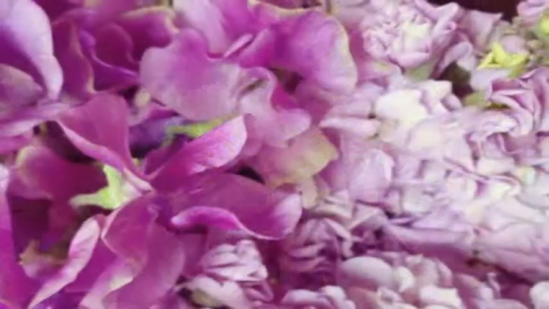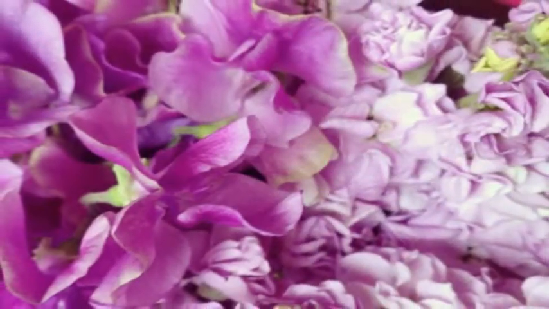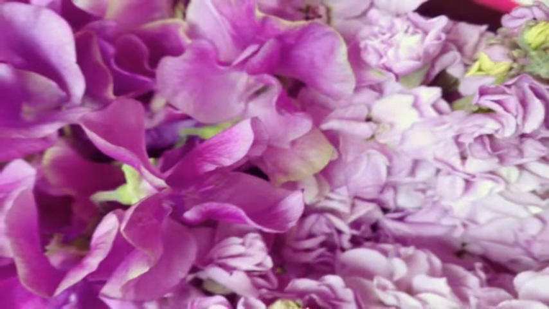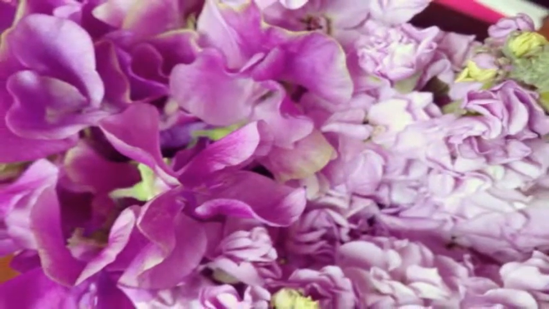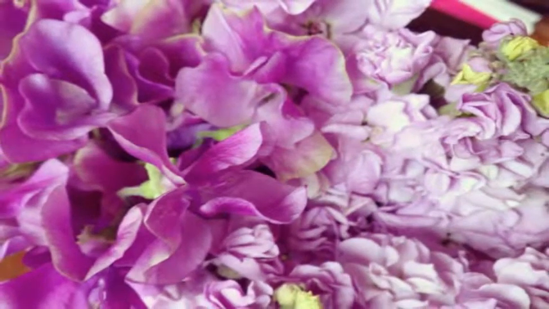Fluffy textures next to soft textures tend to blend into one another, and the look is very confusing. There is no distinction between one and the other. And if the colours are similar, then it's very difficult to tell the flowers apart.